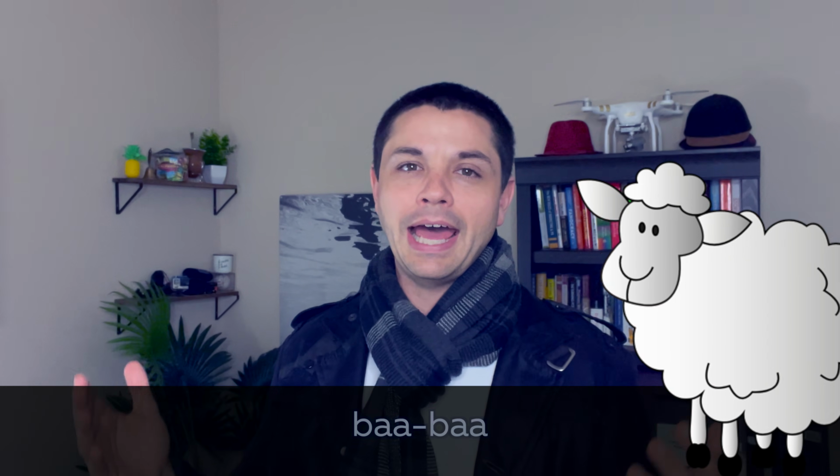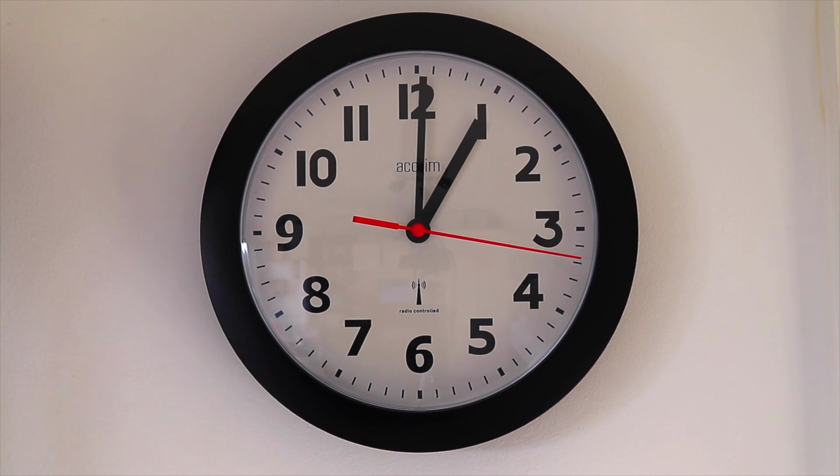If we talk about a sheep, it usually says baa, baa in English. And so a child might associate baa-baa with the sound that a sheep makes, but also with the sheep itself. Another really good example of this is the clock. And the clock goes tick-tock, tick-tock. So it's very possible that a child might call a clock a tick-tock because that's the sound it makes.